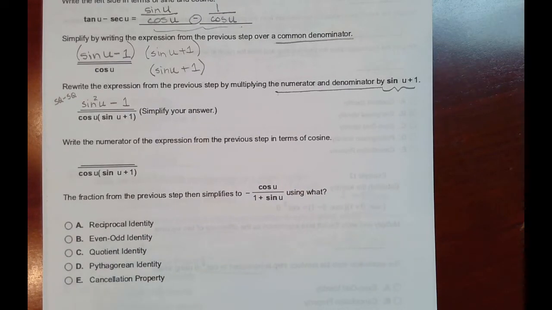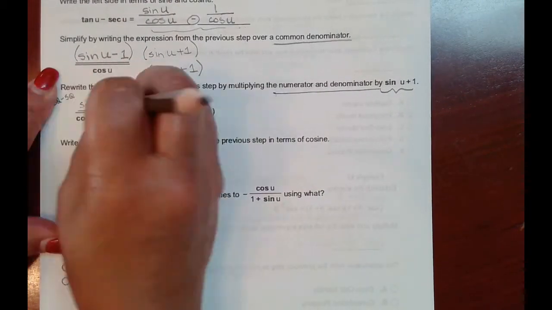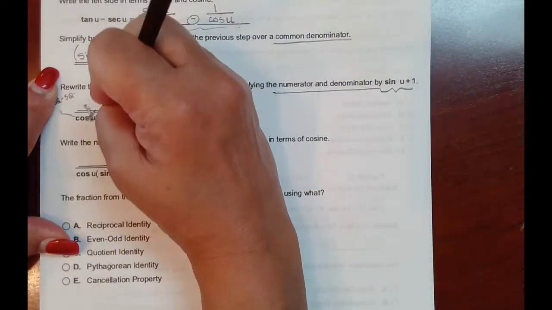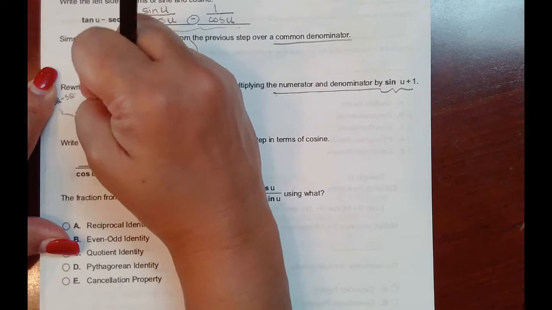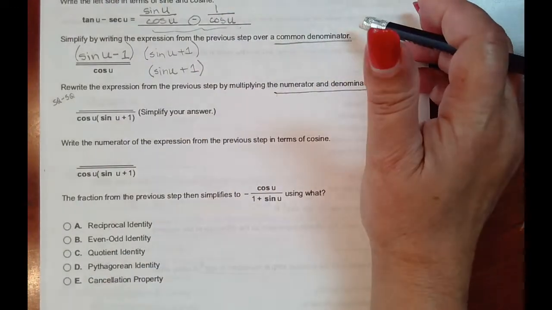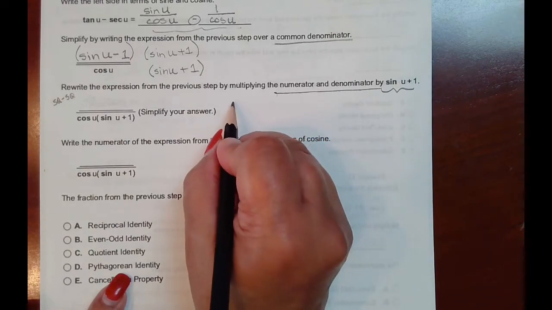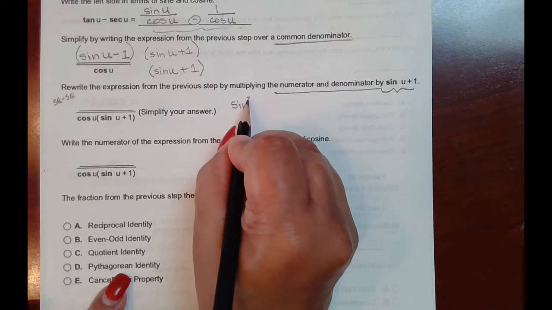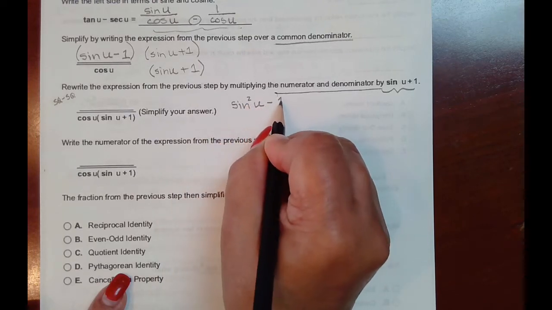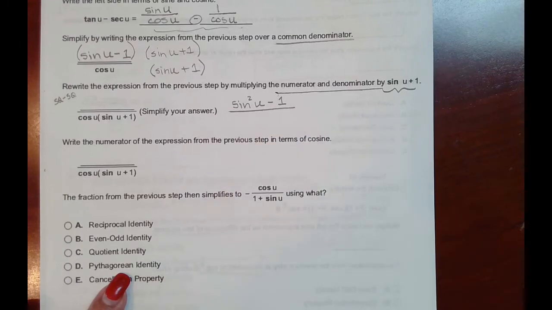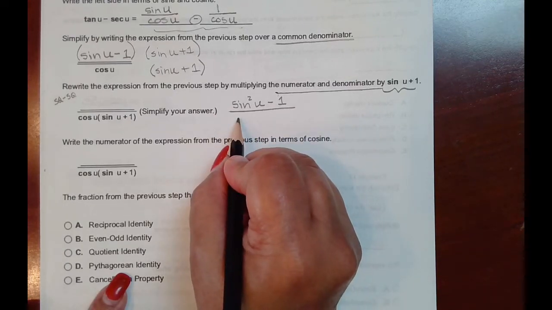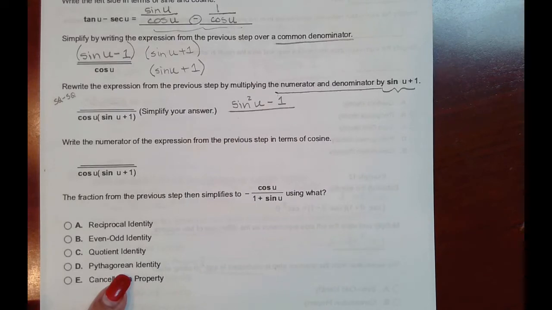Okay, now it says that you should simplify your answer. So maybe I should have done that before actually delivering the answer right here. So let me continue my work off to the side, and then I can bring my simplified answer into this final space. So when I multiplied top and bottom by sine of u plus 1, it was sine squared u minus 1. That's what I got when I used my shortcut, square minus square. And then here I had, and actually I could have just left it the way it was instead of multiplying it out.